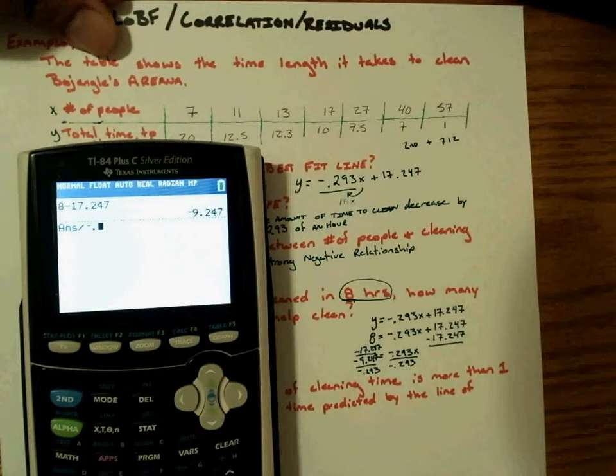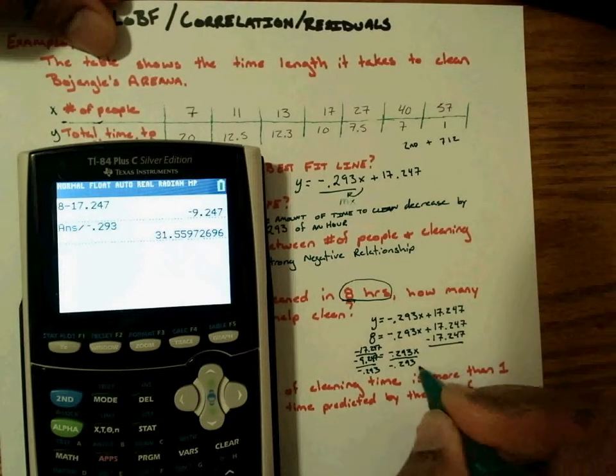So we're going to divide our answer by negative 0.293, and we get 31.559.